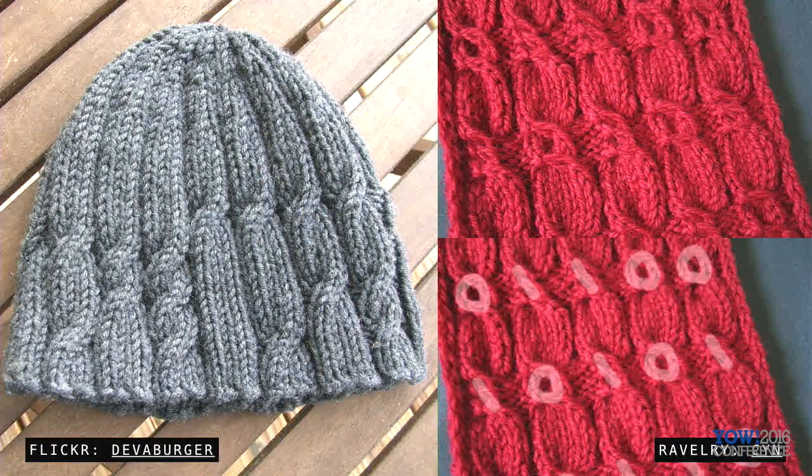Now, maybe like me, you like cables. The hat on the right here represents the numbers from 0 to 15 in binary notation, depending on where the cable crosses occur. And the scarf on the right has a hidden message in binary revealed by cables that look like little ones and zeros.